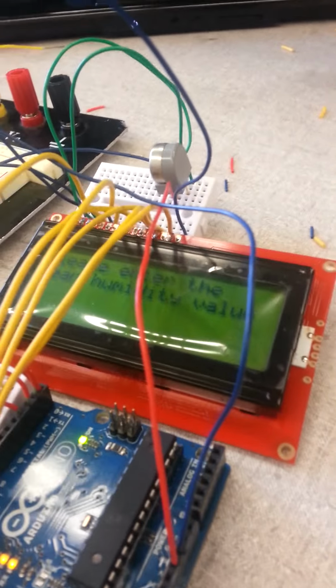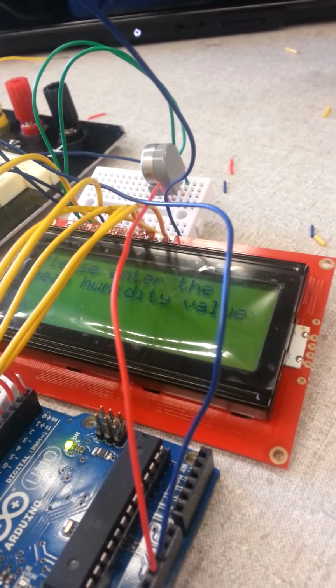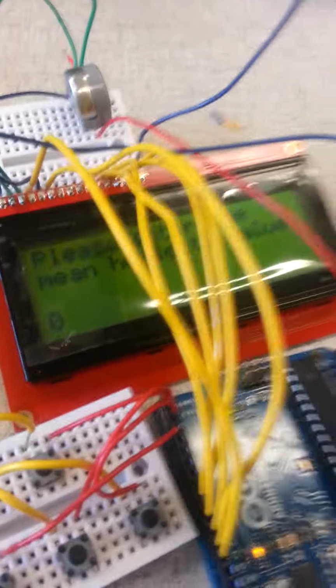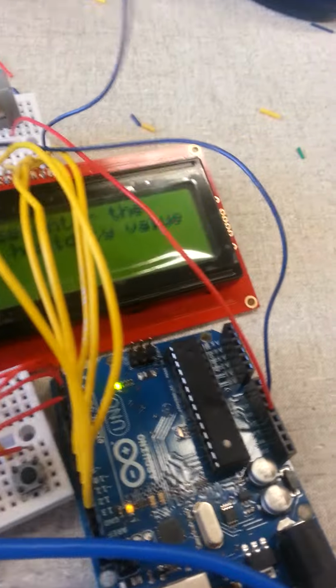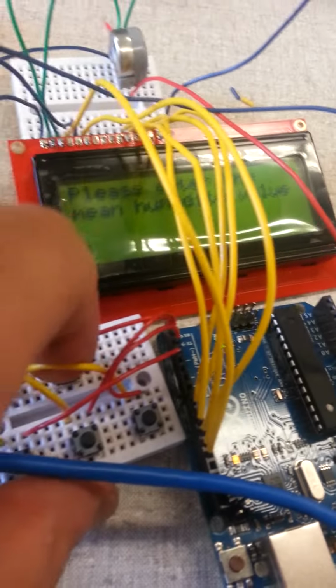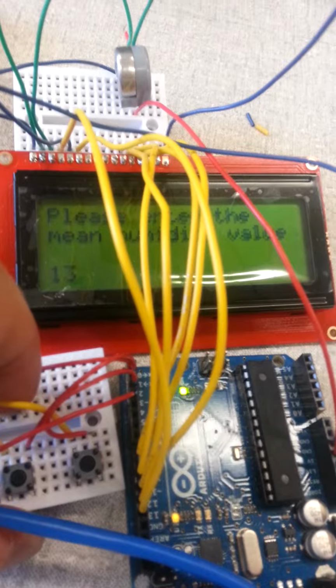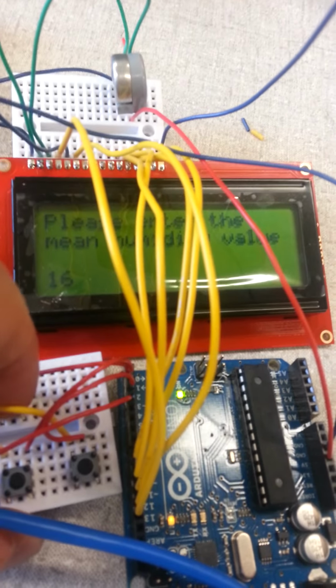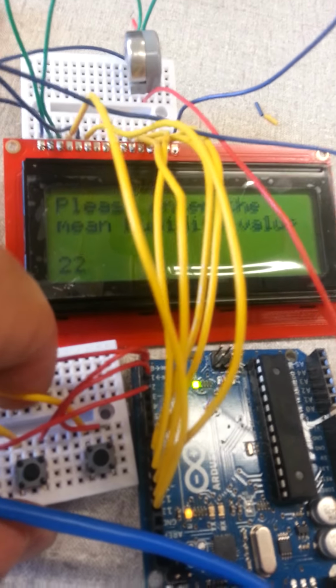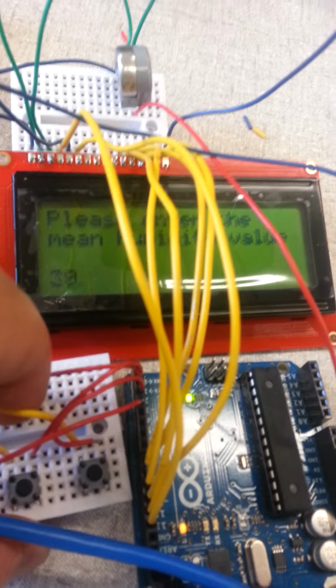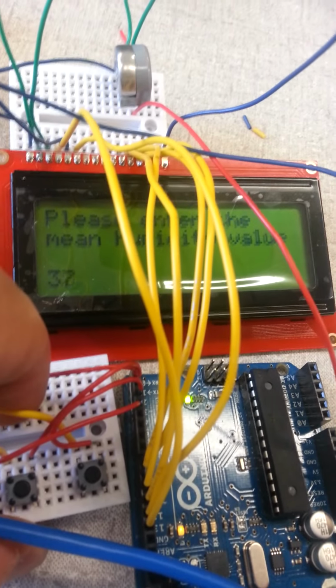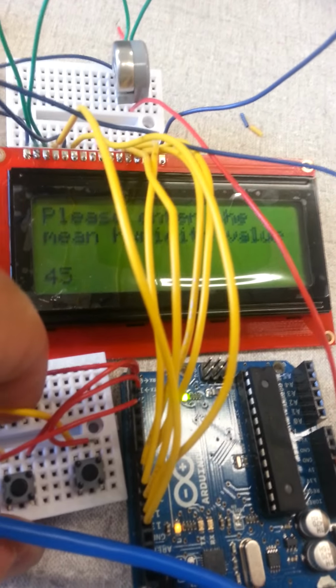Alright, so here we have the LCD interface for the climate-controlled terrarium. This is the humidity input, so it's asking us to please enter the mean humidity value. So we'll go ahead and press this button up, and as you can see, you hold it down in increments, or you can press just once. Anyway, so let's say your animal needs, on average, humidity of 55 degrees relative humidity.